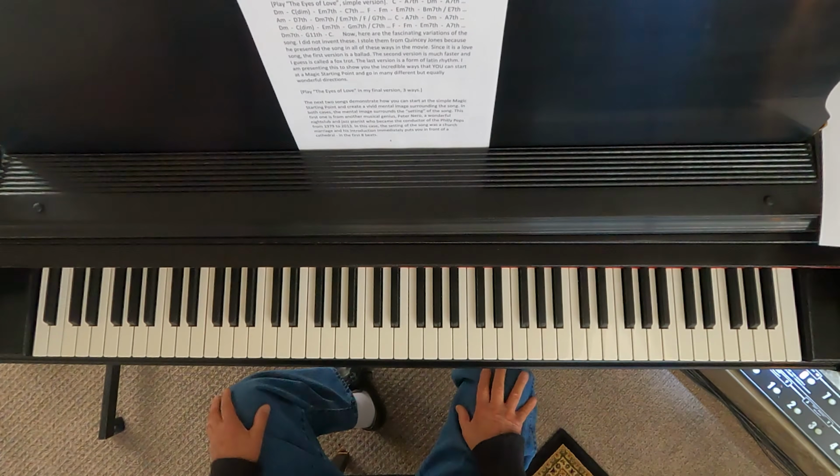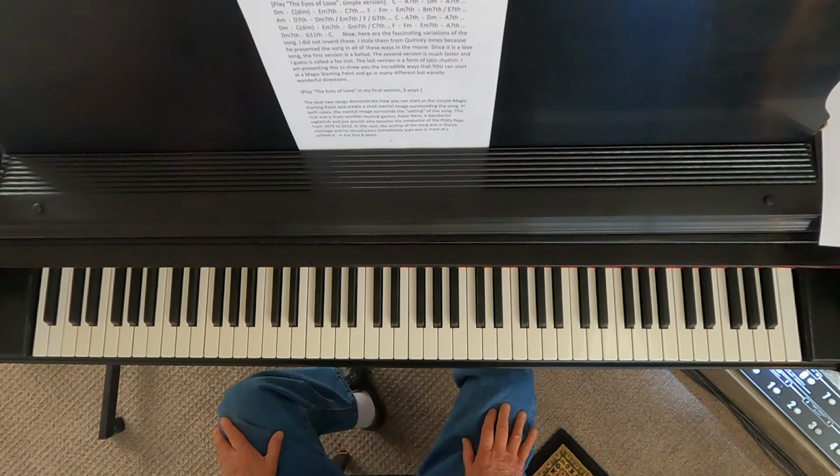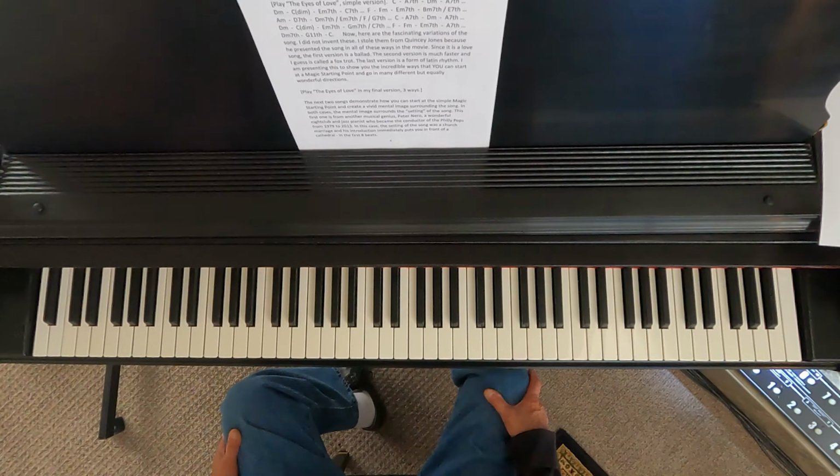I did not invent these. I stole them from Quincy Jones because he presented the song in all of these ways in the movie. Since it is a love song, the first version is a ballad. The second version is much faster, and I guess it's called a foxtrot. The last version is a form of Latin rhythm.